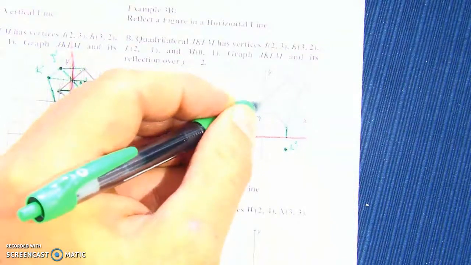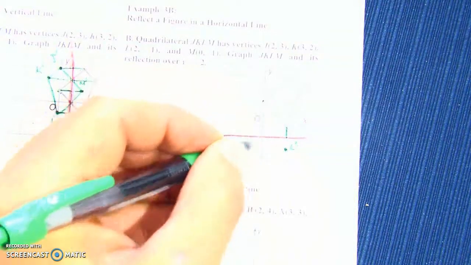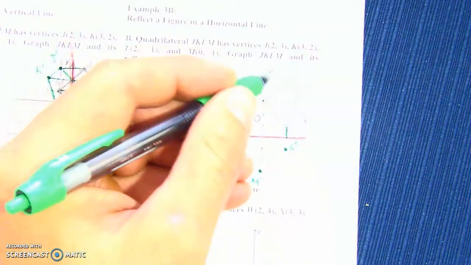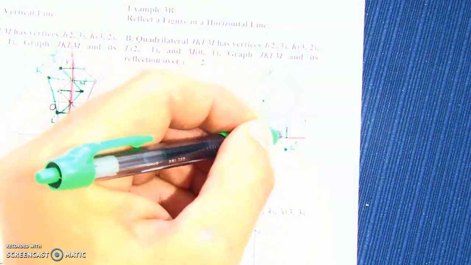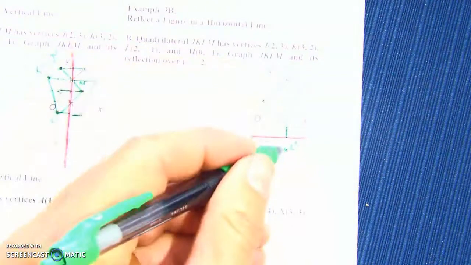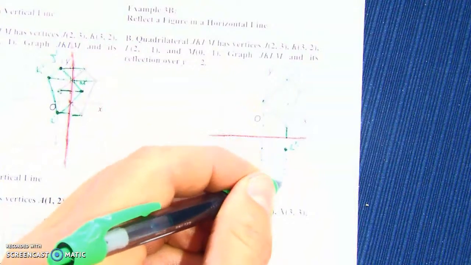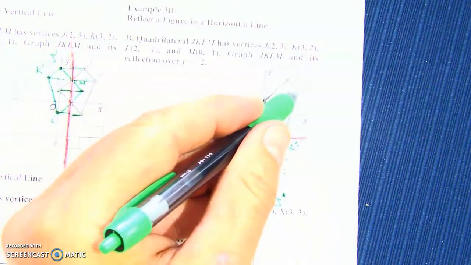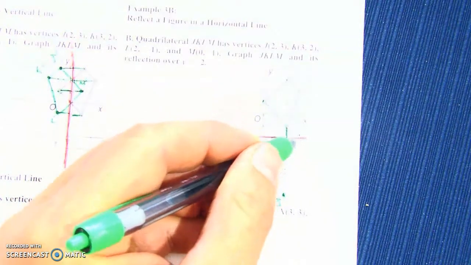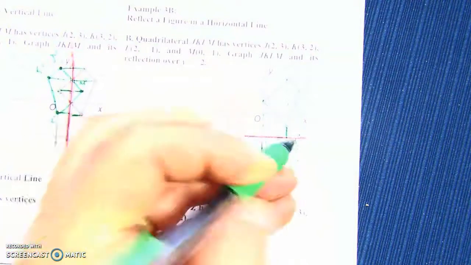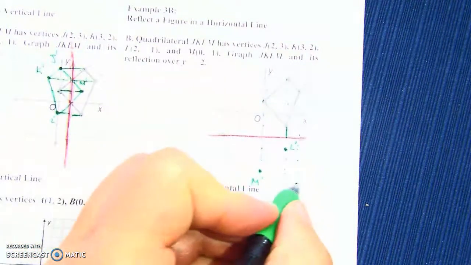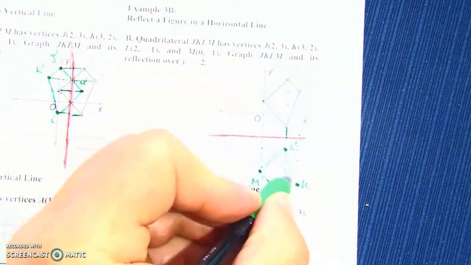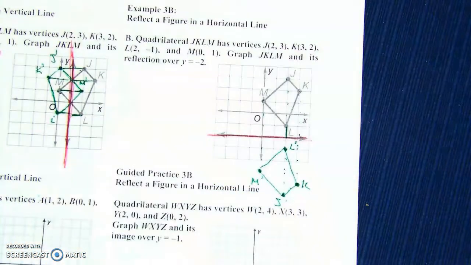This one's how many units up? 1, 2, 3. That means we're going to go how many units down? 1, 2. Well, can I kind of guesstimate? We'll call this one M prime. J is 1, 2, 3, 4, 5, so we go 1, 2, 3, 4, 5. We'll call this one J prime down here. And then we have K, which is 1, 2, 3, 4. We go down 1, 2, 3, 4, and we hit that point there, and we'll call this one K prime. Then what do we do? We connect the dots, and that's what we've got.